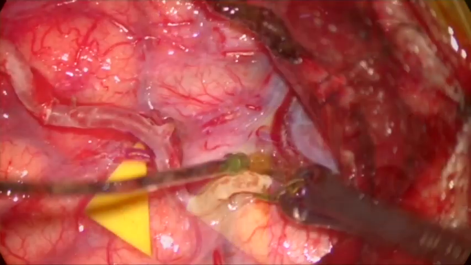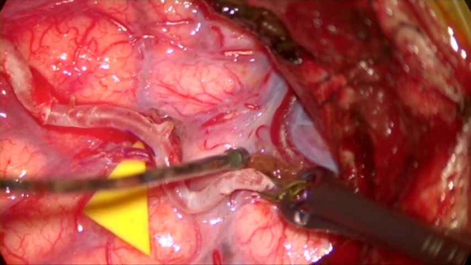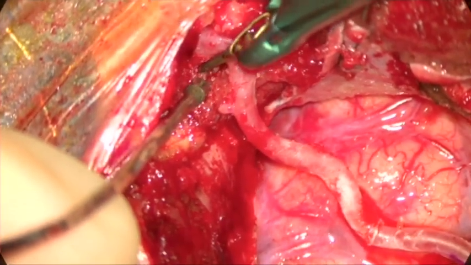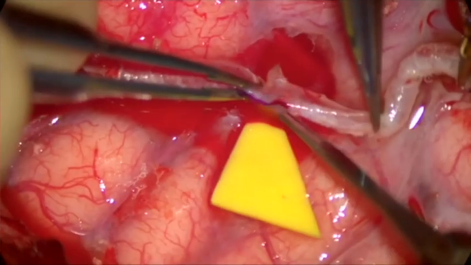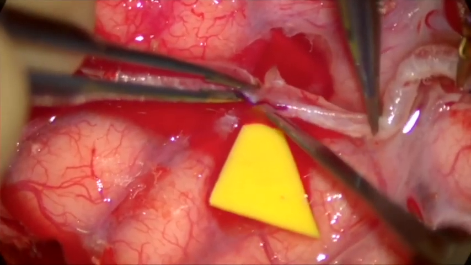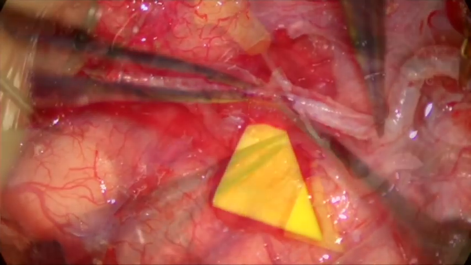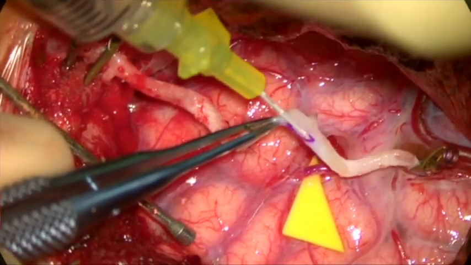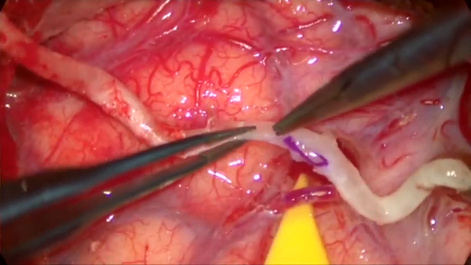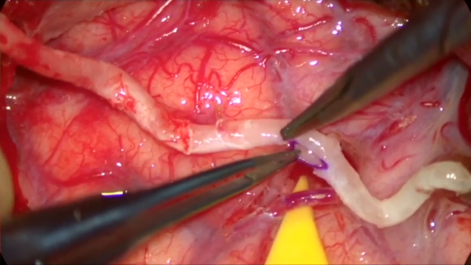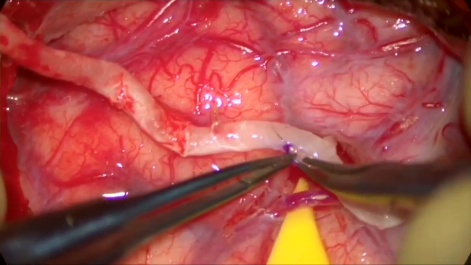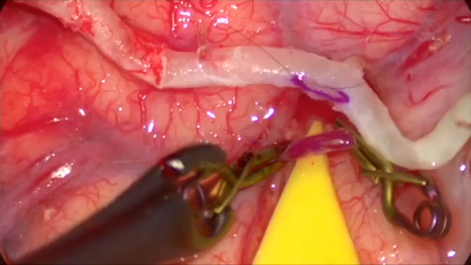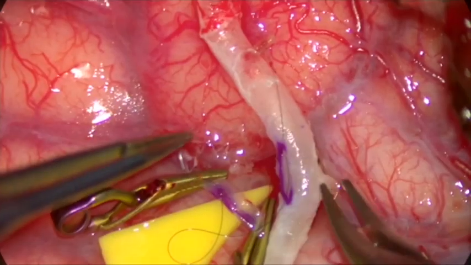This is now a side-to-side anastomosis between the STA and the temporal M4. After clamping the STA distally, I open the side of the STA, irrigate it thoroughly with heparinized saline, making sure no residual blood is inside the lumen. And in this instance, we will have to use a running technique because it is side to side.